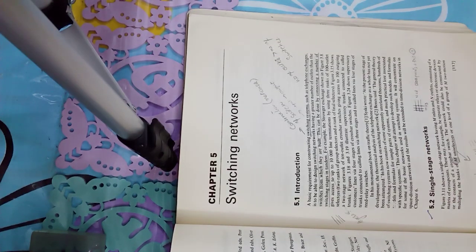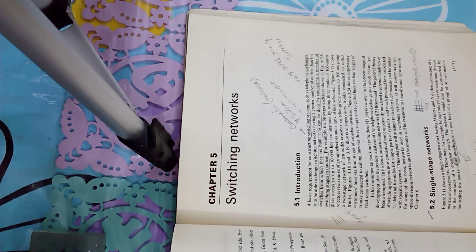We need to design a network which has a greater number of outlets than the switches from which they are built. What does that mean? There would be a certain number of inlets and a certain number of outlets to a network.